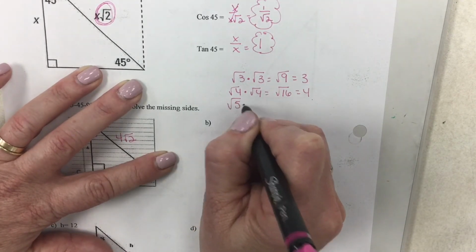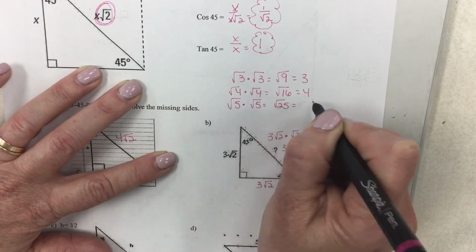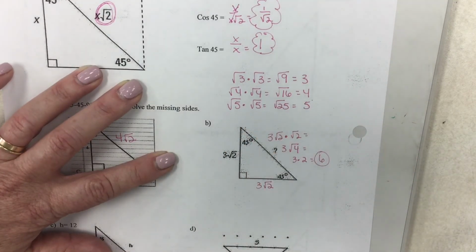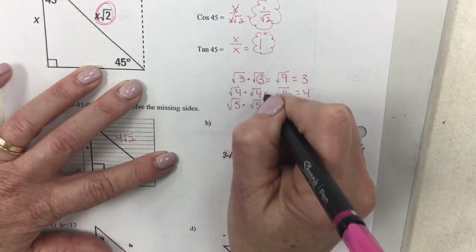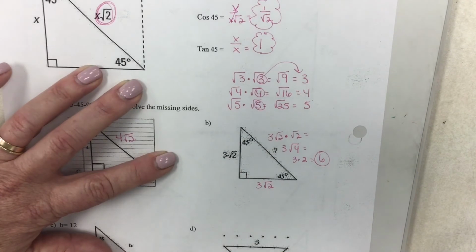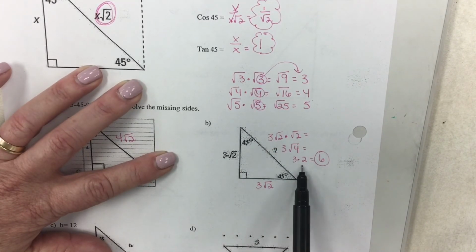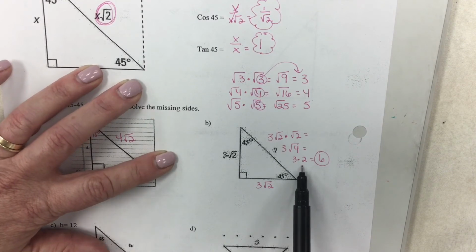If I have the square root of 5 times the square root of 5, I get the square root of 25, which is 5. What am I ending up with here? The number under the radical. So anytime that I take the square root of 2 times the square root of 2, your answer is just going to be 2. Okay?